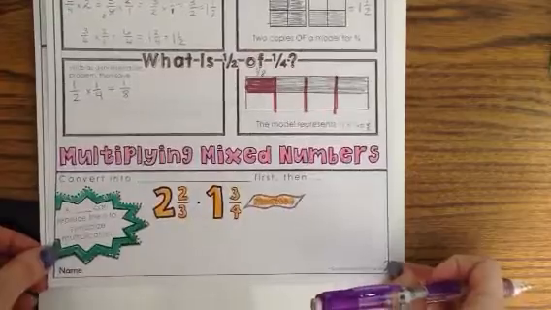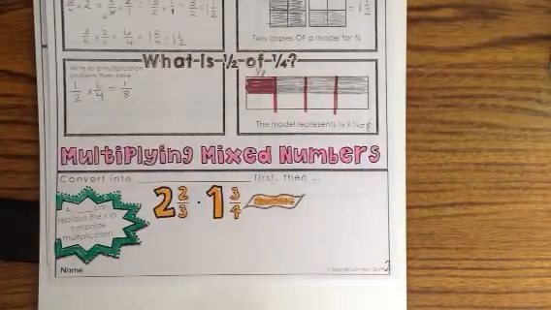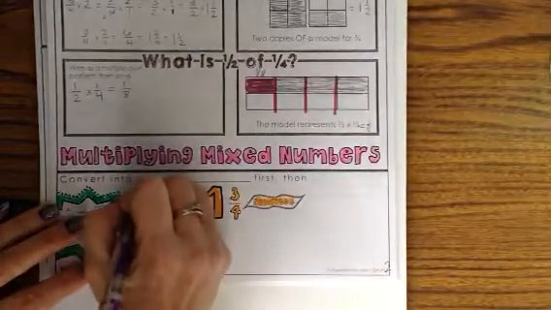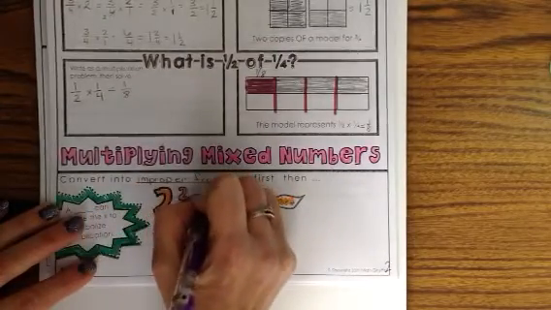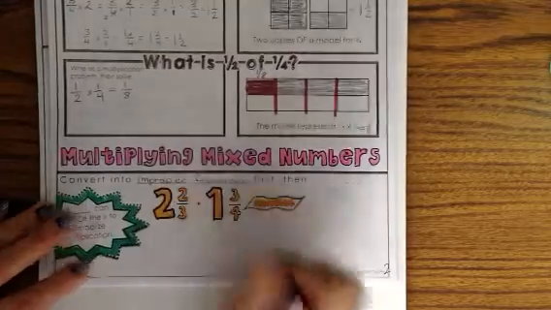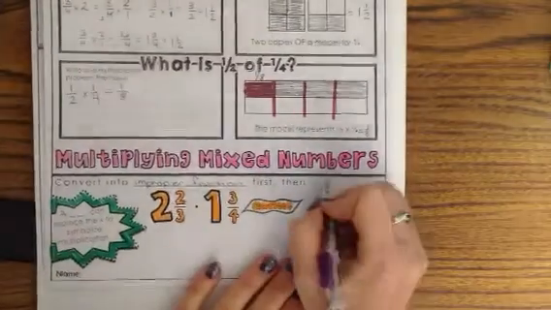All right, and we're just going to move on to the bottom, multiplying mixed numbers. You must convert into an improper fraction first, and then you multiply.